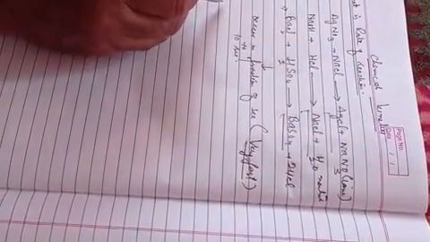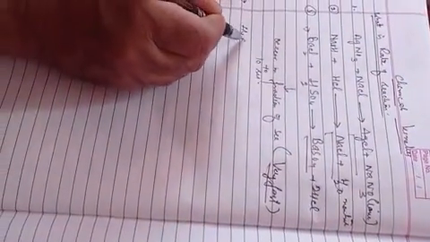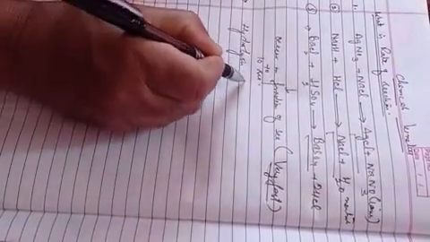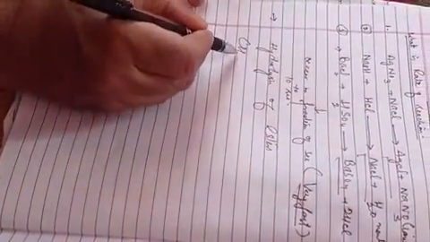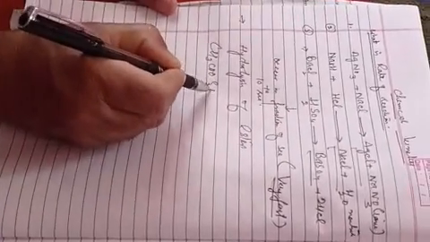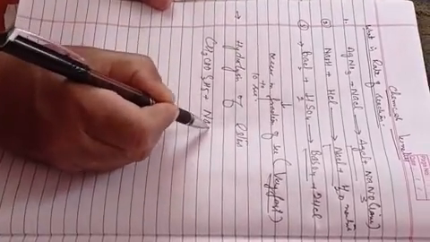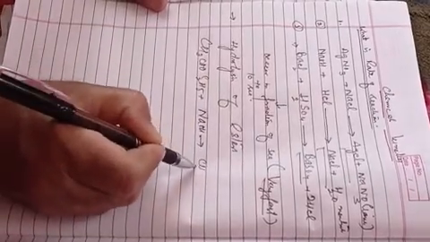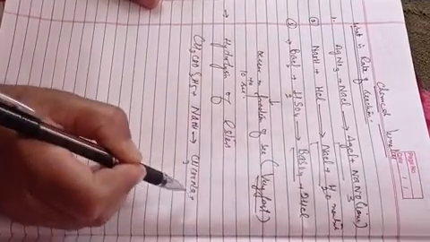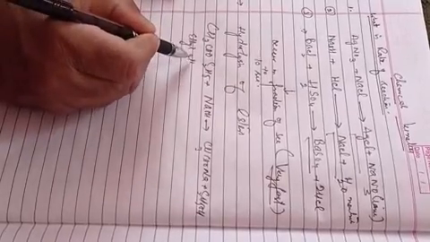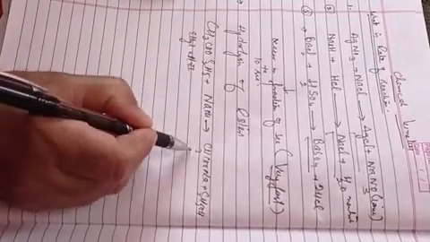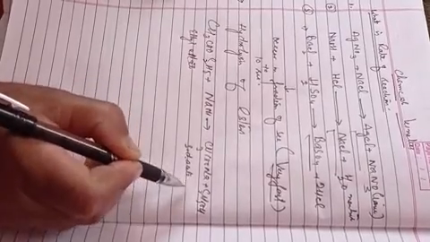Now I will write another reaction, for example, hydrolysis of esters. I will take ethyl acetate. The reaction of ethyl acetate with sodium hydroxide gives sodium acetate and ethyl alcohol.